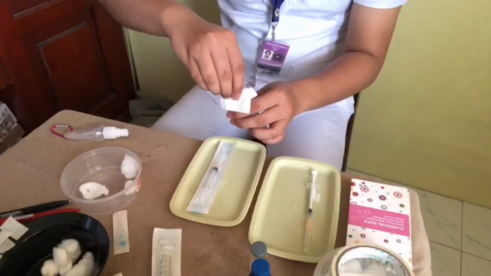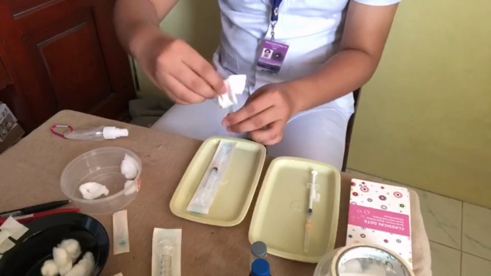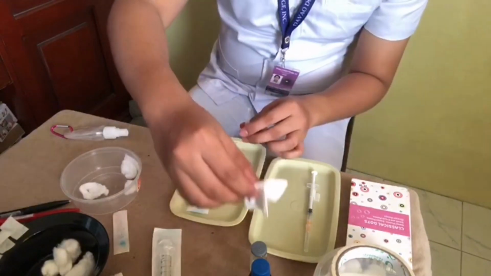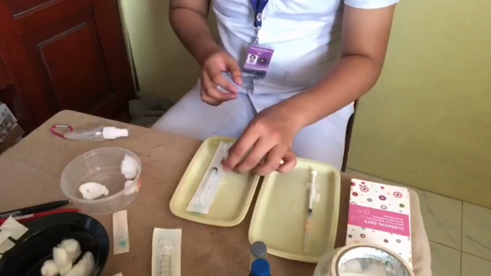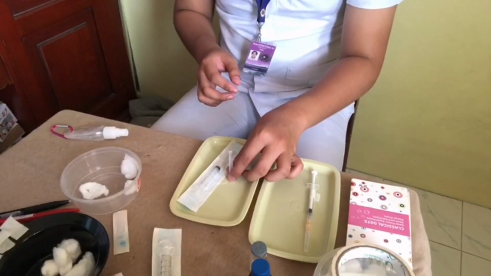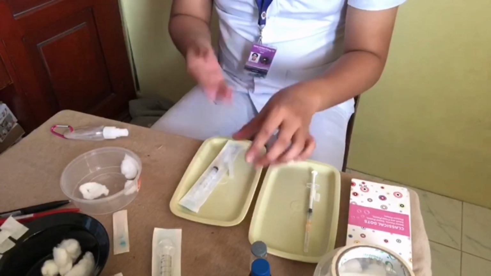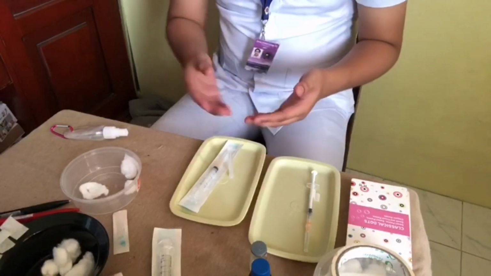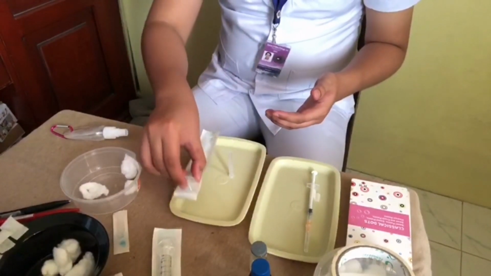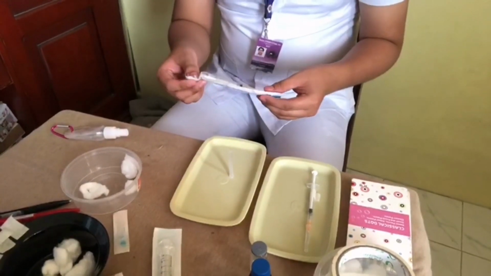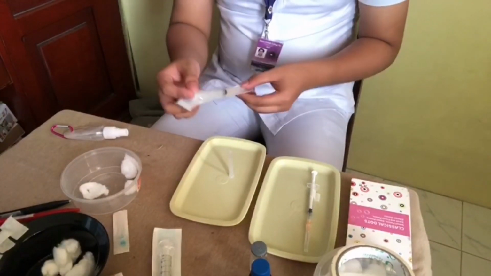After that, discard the broken top piece of the ampule carefully. Then we'll now withdraw the medication from the ampule. So we have our ampule on a flat surface, and we already have here our syringe with a filter needle attached.